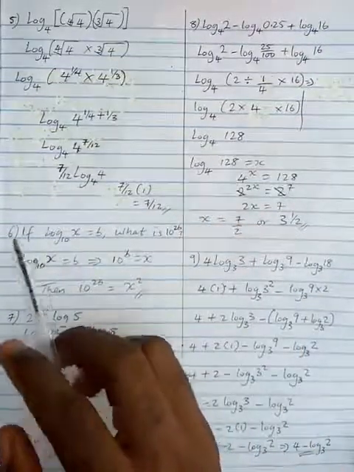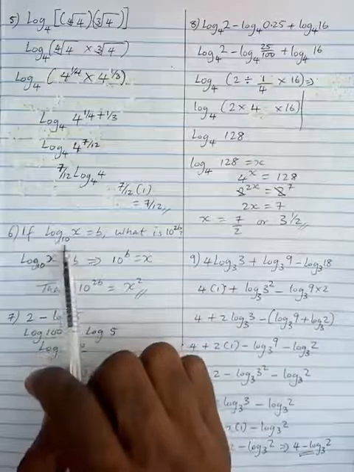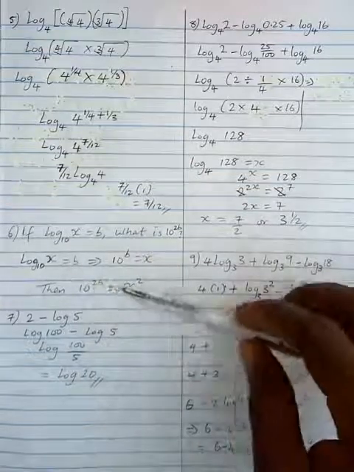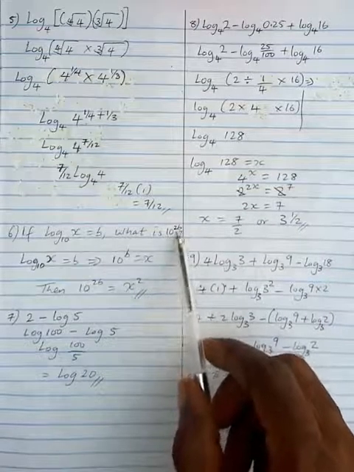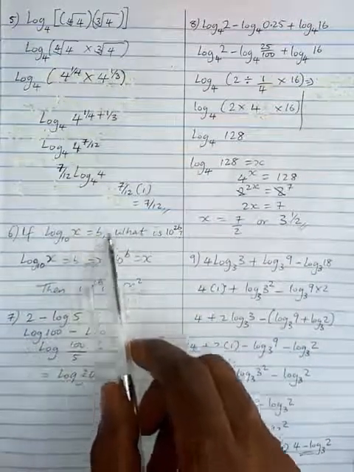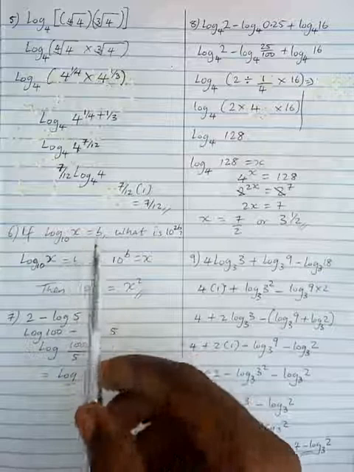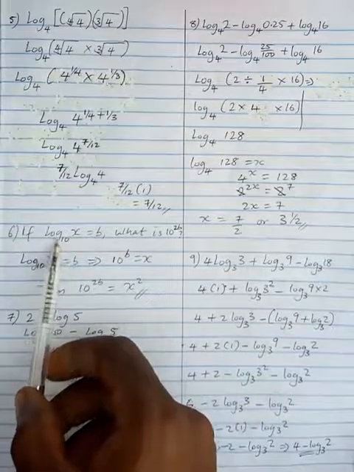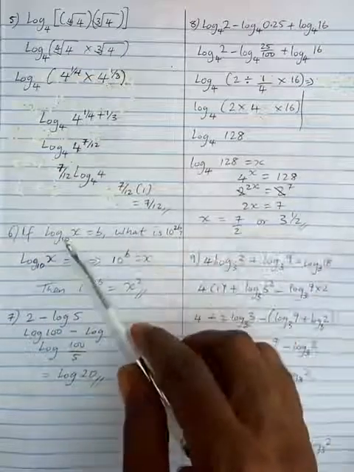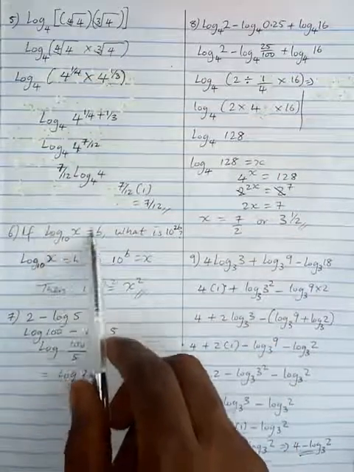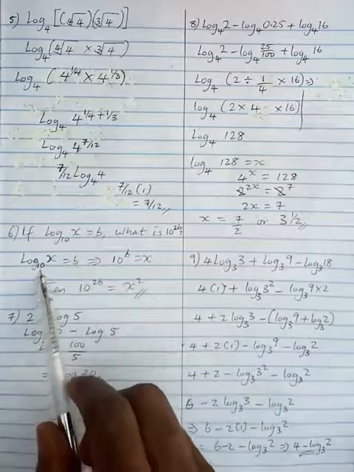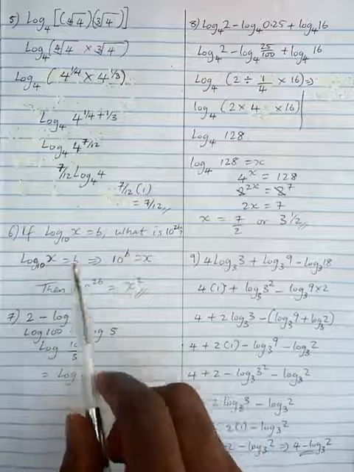Now the sixth question says, if log s base 10 is equal to b, what is 10 raised to the power 2b? Looking at 10 raised to the power 2b, you ask yourself, how can we actually get 10 raised to the power 2b from here? If you watched the first video where I taught the definition of logarithm, I explained this. Logarithm converted to index form is this: the base takes up this b as power, equated to this number.